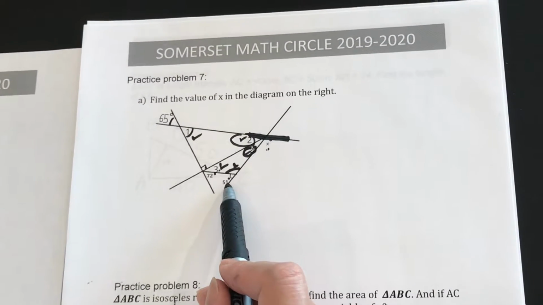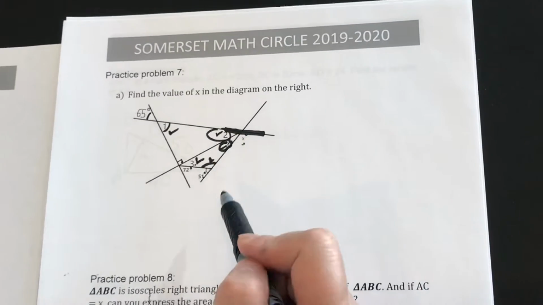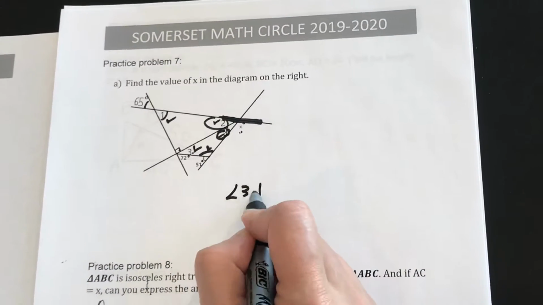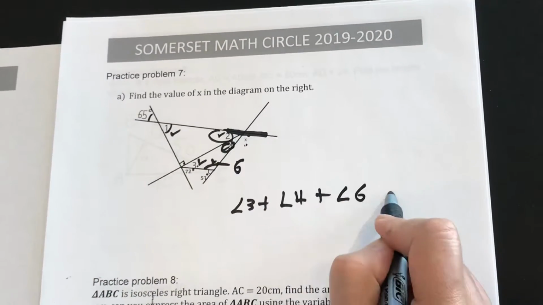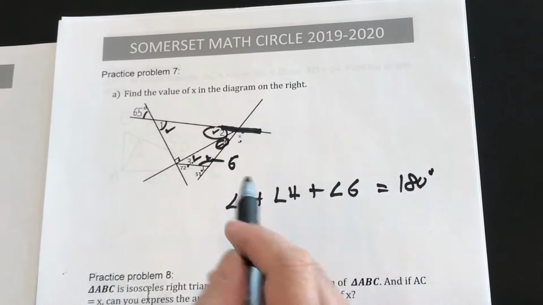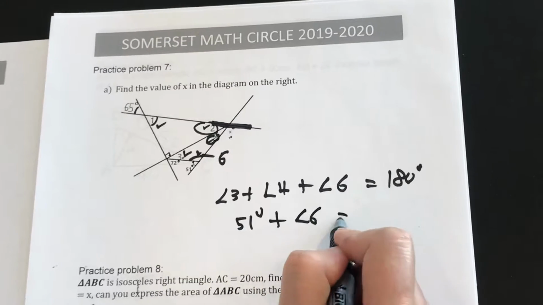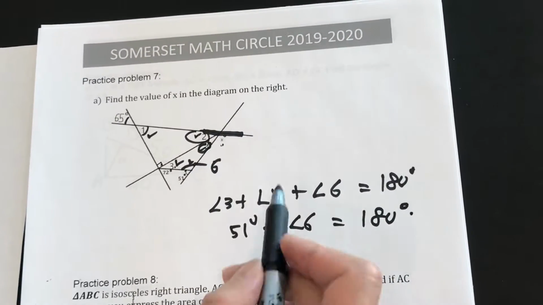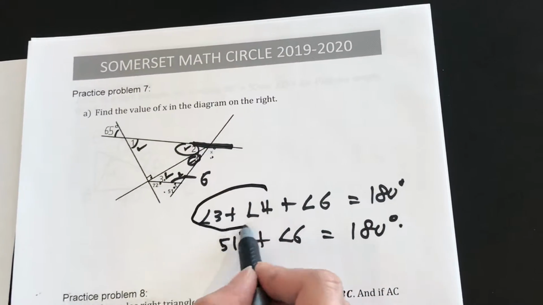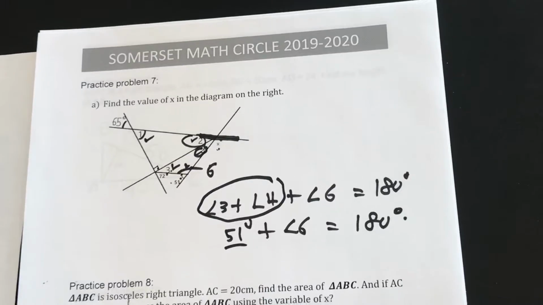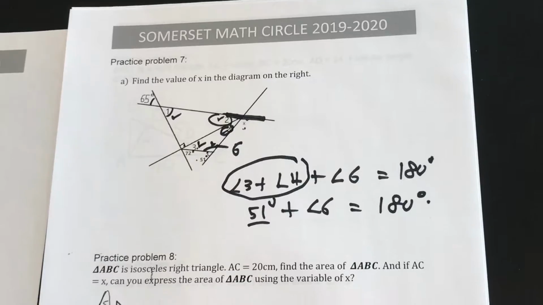51 degrees actually equals the sum of angle 3 and 4. Why is that? Because angle 3 plus angle 4 plus the big one, let's call that 6, equals 180 degrees. And 51 degrees, which is on the outside of the big angle 6, also equals 180. Therefore, this outside angle equals the sum of the 2 inner angles. So angle 3 plus 4 equals 51. So once you have that, you know angle 3, you can easily find angle 4.